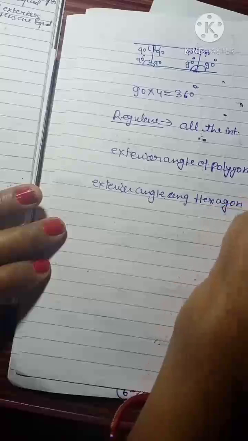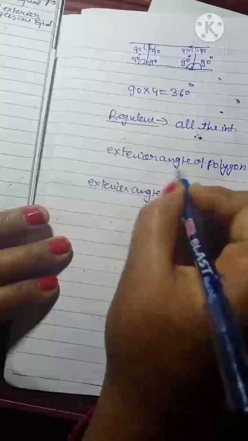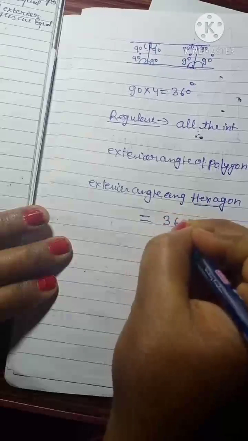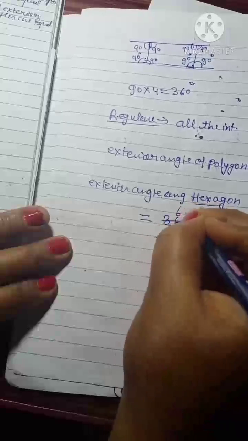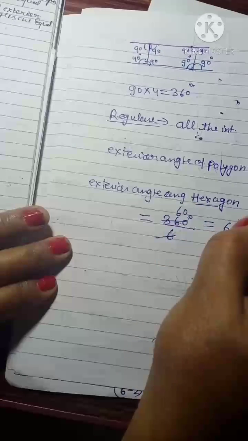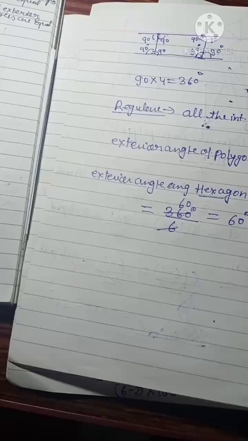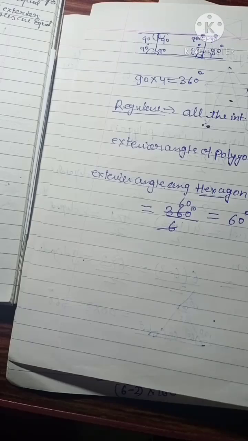Regular means equal sides. How many sides does a hexagon have? 6 sides. So what will be its exterior angle? See that, it will be 360 divided by the number of sides, 6. 6 6s are 36. What will it be? Exterior angle will be equal to 360. Sorry, 60 degrees. Because 360 divided by 6 will be 60 degrees.